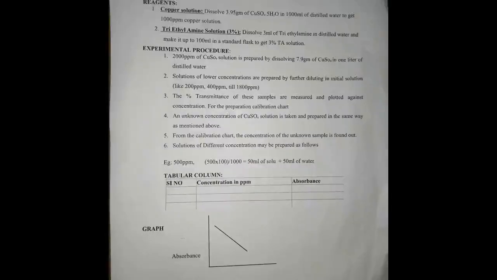Like that you have to find out for all the given ppm. Then absorbance divided by ppm, you note down those values and plot the graph.